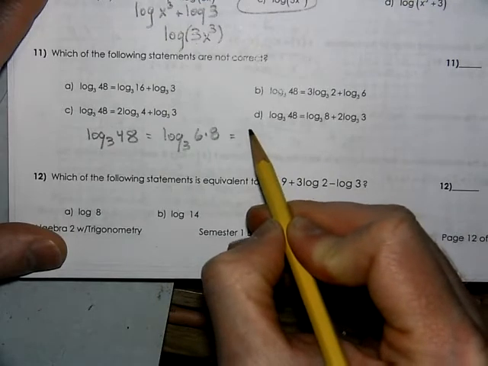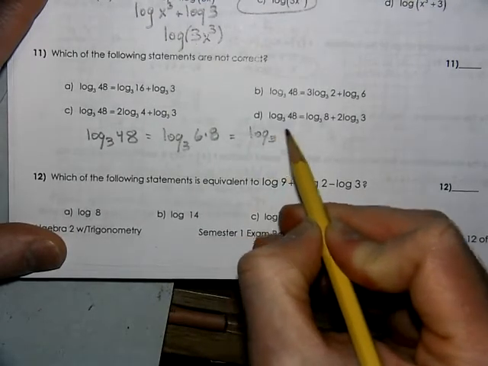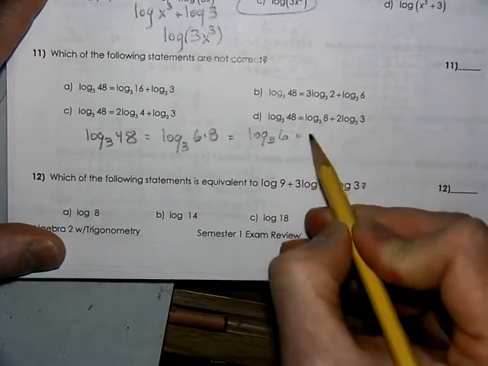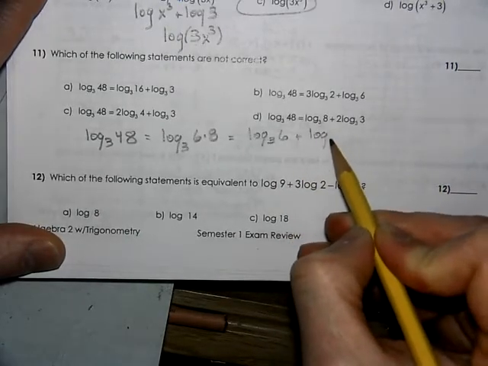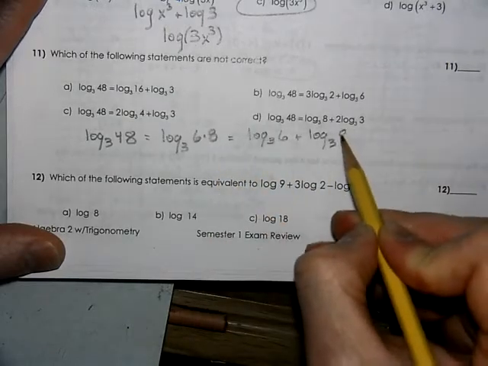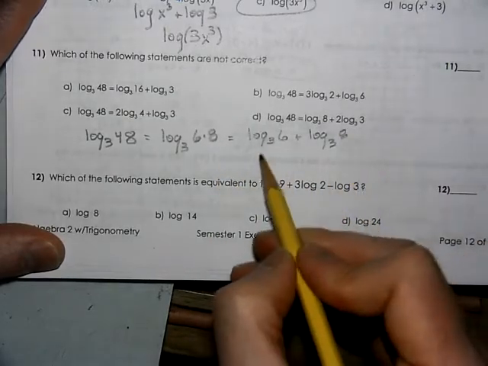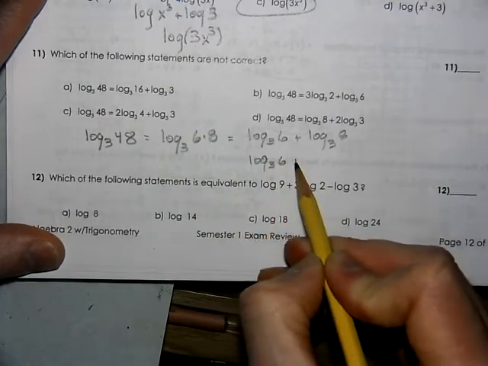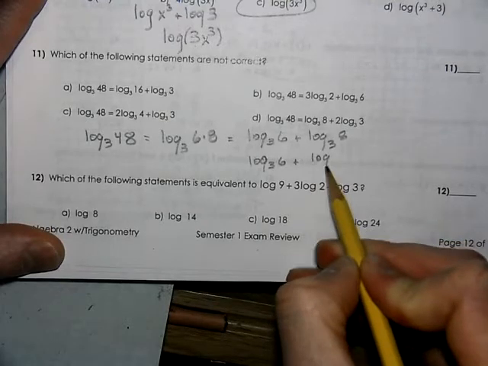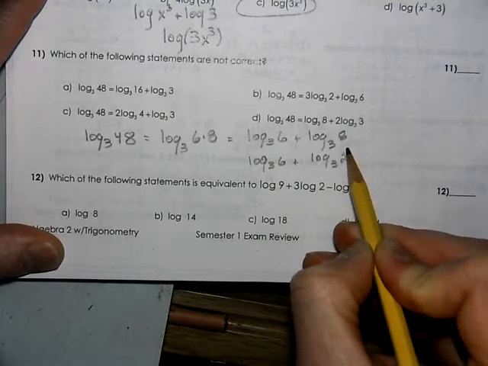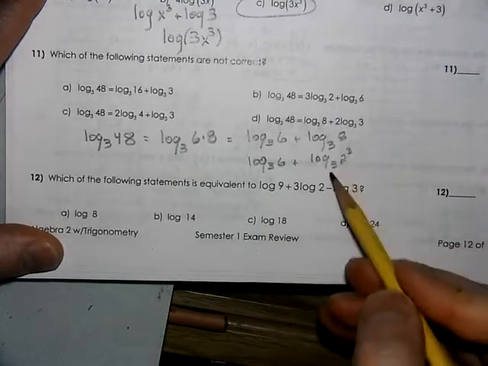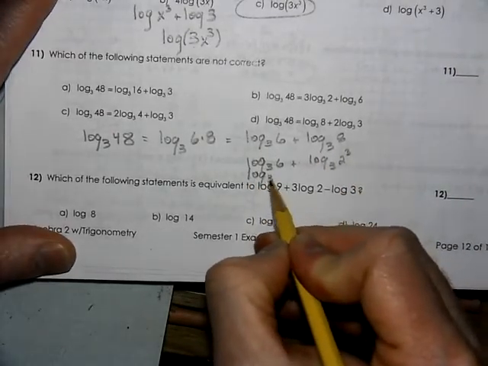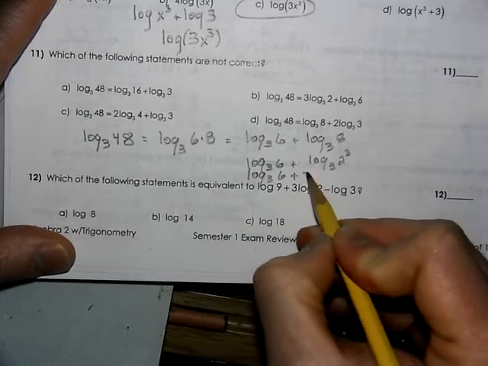And so that would be log base 3 of 6 plus log base 3 of 8. Now 8 can be written actually as 2 cubed. That's a value of 8, so we can bring the 3 in front.